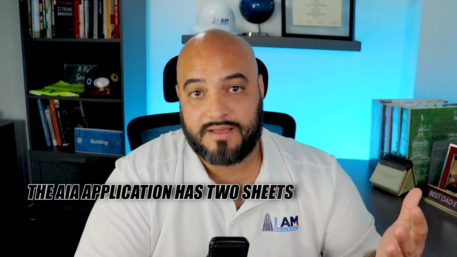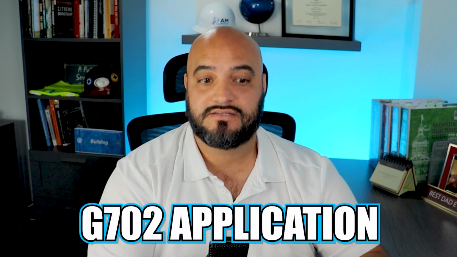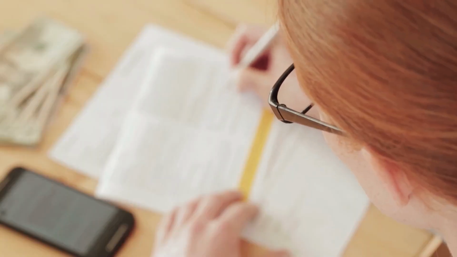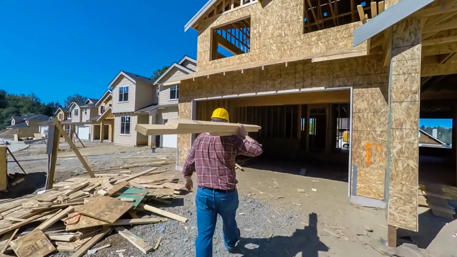So the AIA payment application basically has two documents, the G702 application and the G703 continuation sheet, also known as a schedule of values, which is a breakdown of all of your costs for the job. It's almost like an estimate. The first step is you're actually gonna fill out the second sheet, which is the G703, and you're gonna enter your schedule of values, which is a breakdown of all your costs, your percentages of completion, your materials ordered and delivered on site, and you're also gonna include all the payments that you were previously given up to that point.